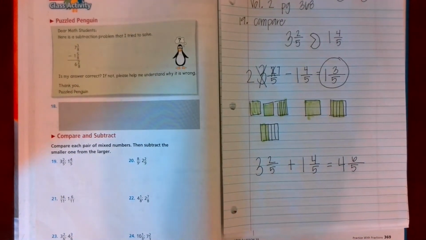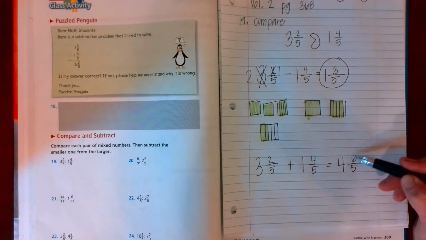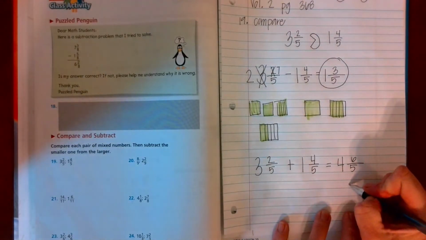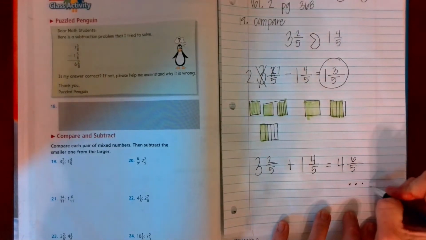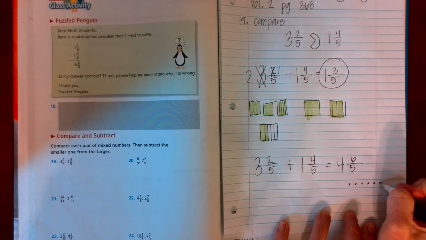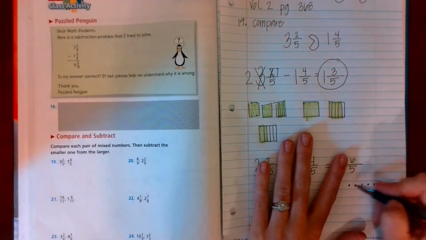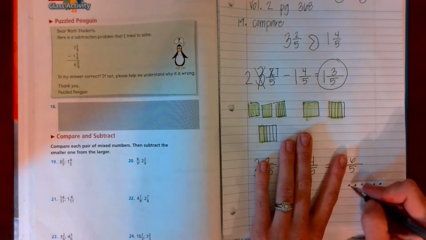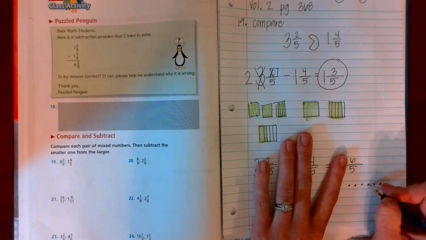Now, the problem is I can see I have 6/5. 6/5 is an improper fraction. So I'm going to need to make that proper. 1, 2, 3, 4, 5, 6. I'm solely focusing on my fraction. This 5 tells me how many it takes to make one whole group. 1, 2, 3, 4, 5.